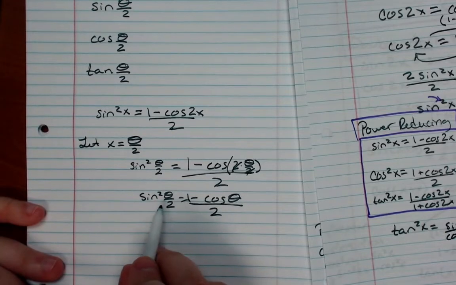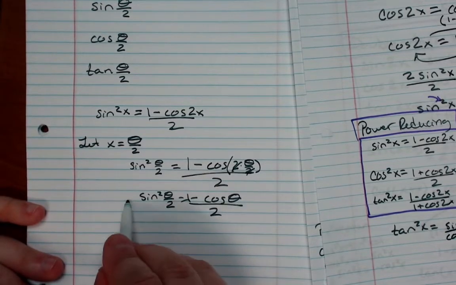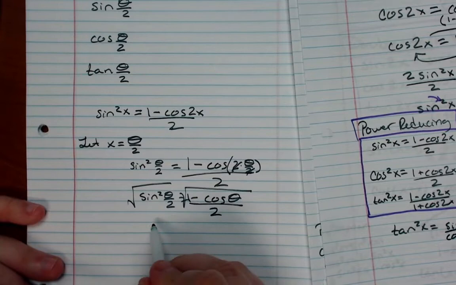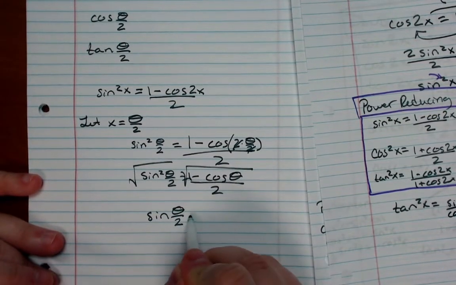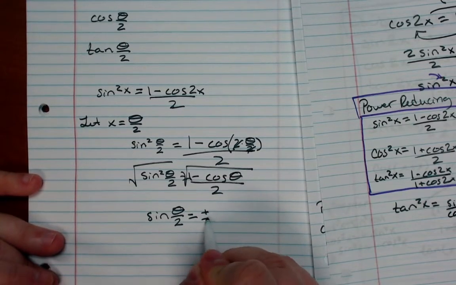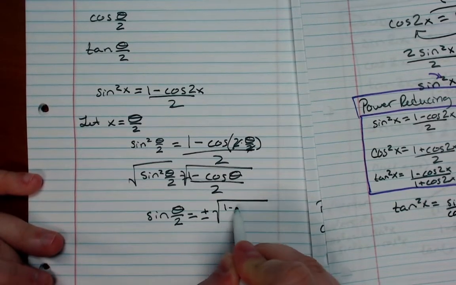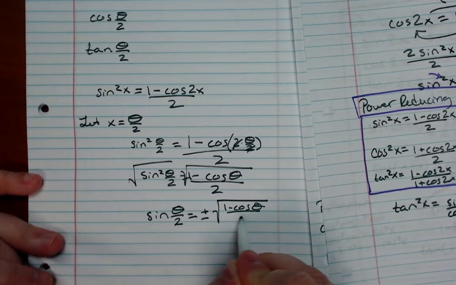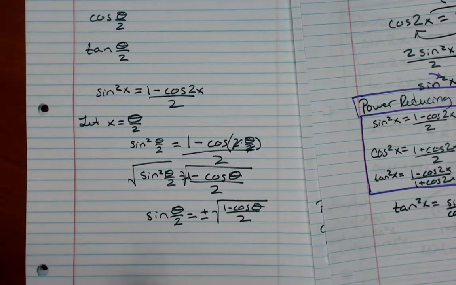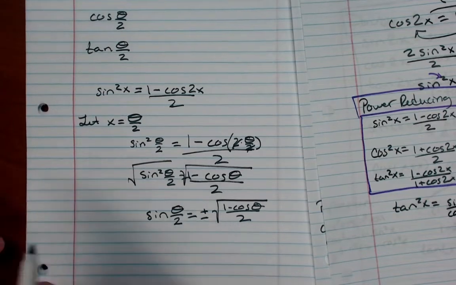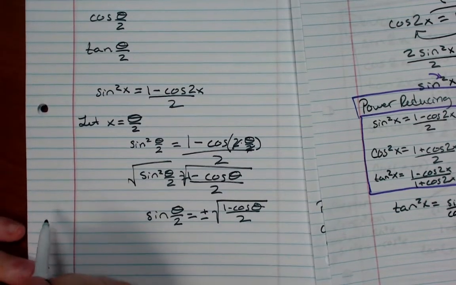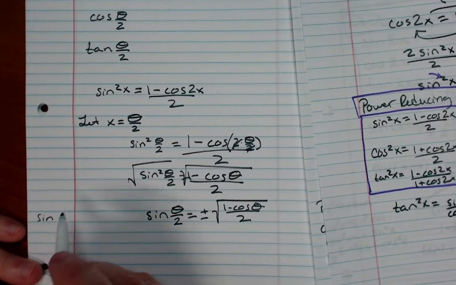And if I want this by itself, because it's squared, I can take the square root of both sides. And so then I get sine of theta over 2 equals plus or minus the square root of 1 minus cos theta over 2. So notice here, if we have sine of some halved angle, for example, suppose we had sine of pi over 8.